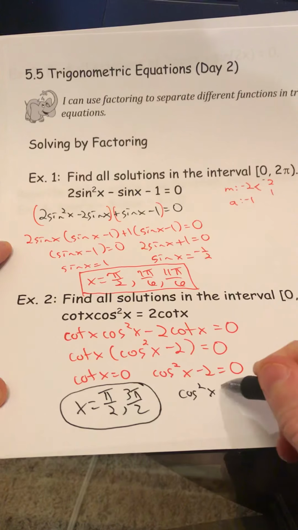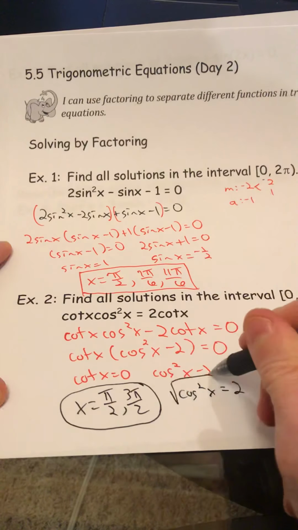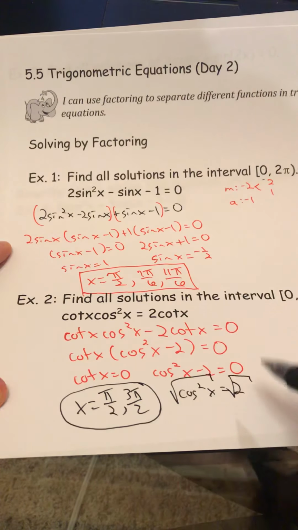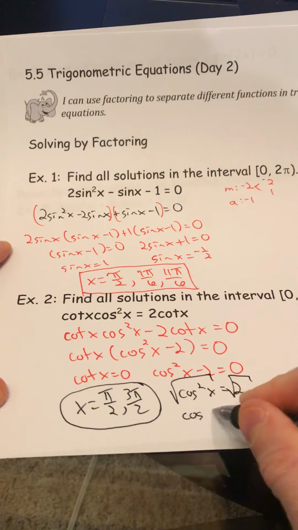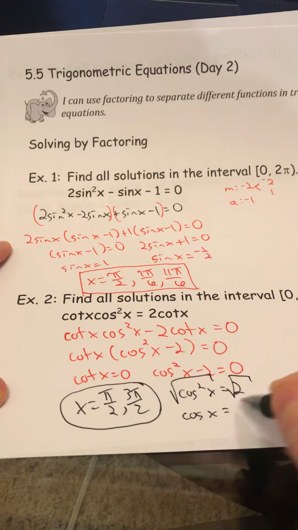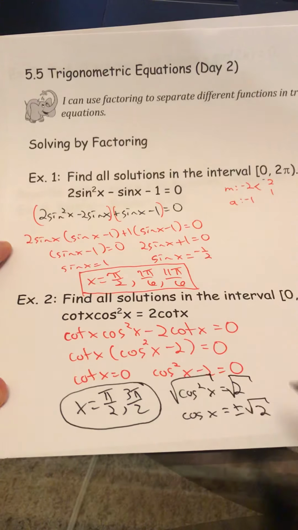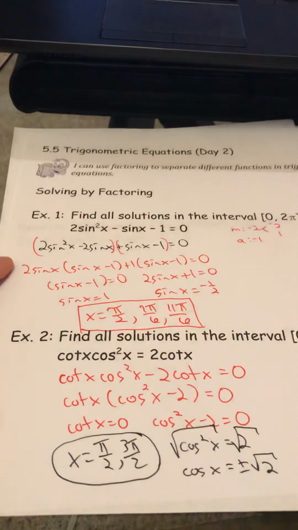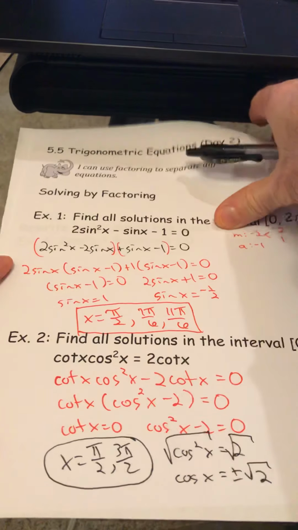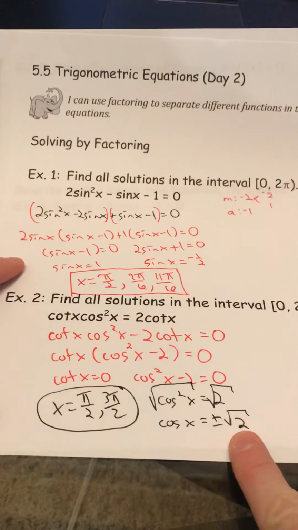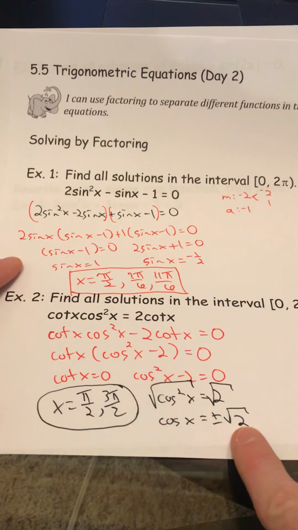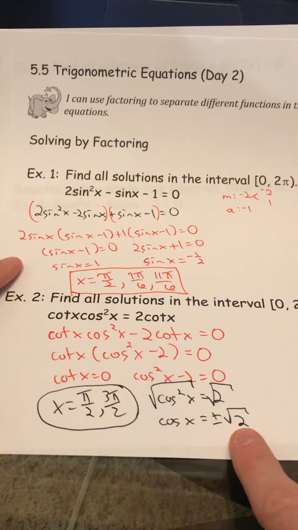Go ahead and solve. Now, when we do that, cosine x equals positive and negative radical 2. Now, for this problem, be careful, radical 2 is not on the unit circle. Now, we're going to talk about a couple of different things for this.